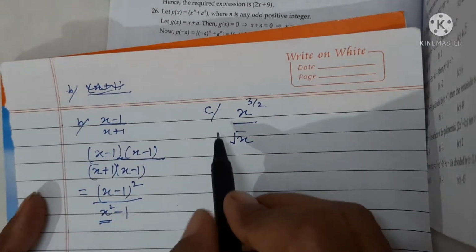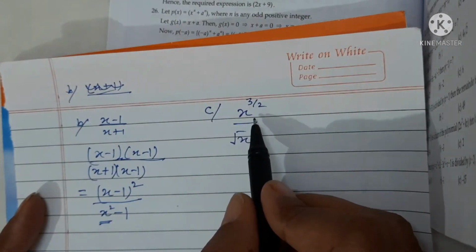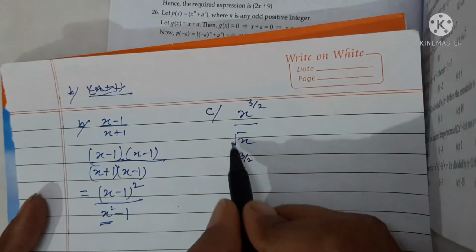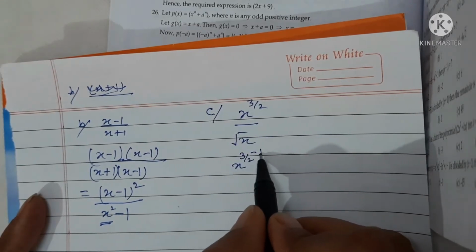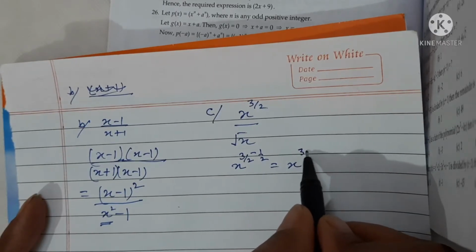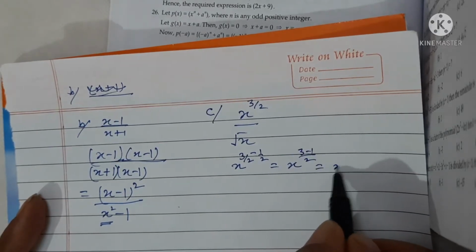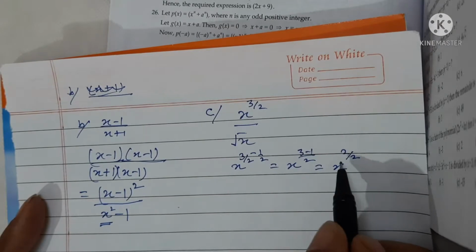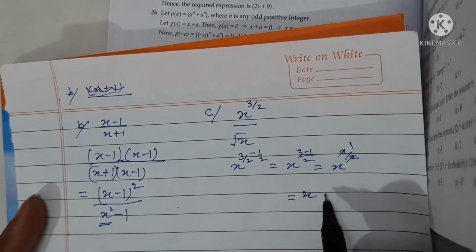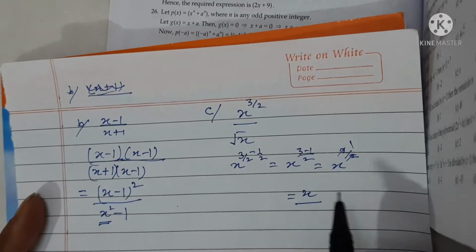And in option C this becomes x to the power 3 by 2 divided by x to the power 1 by 2, which is x to the power 3 minus 1 upon 2, equal to x to the power 2 upon 2. So this becomes 1, so it will be x. So option C, see this.